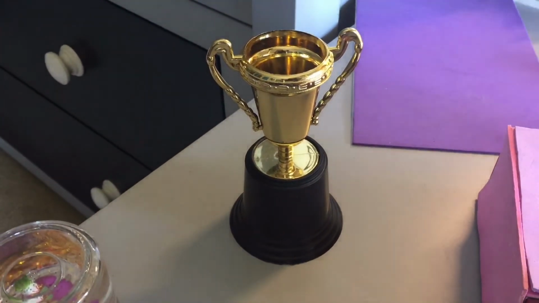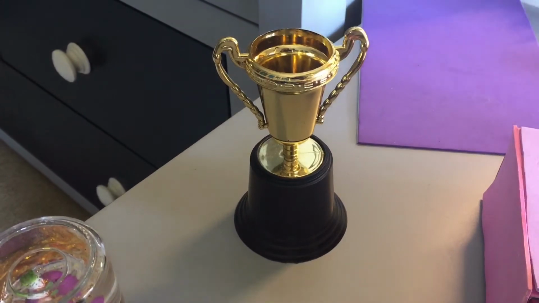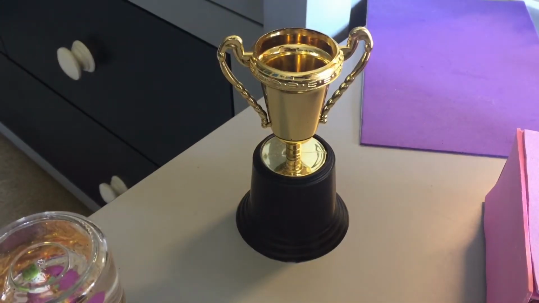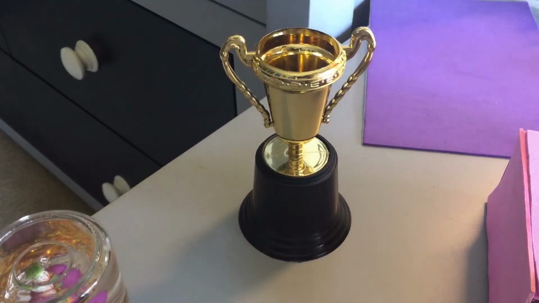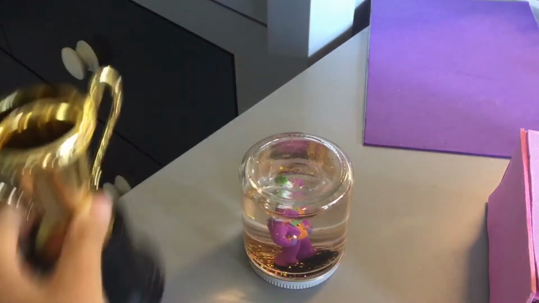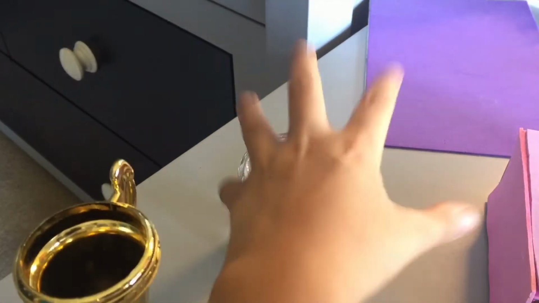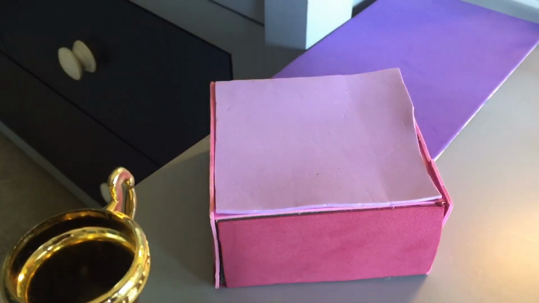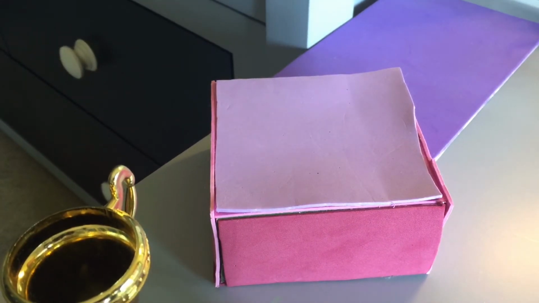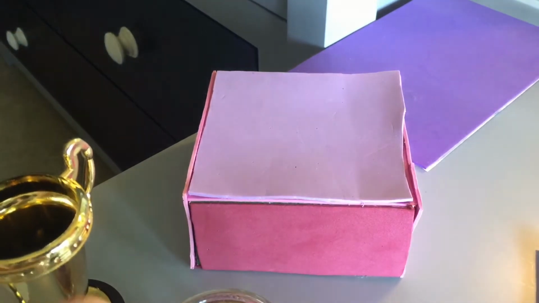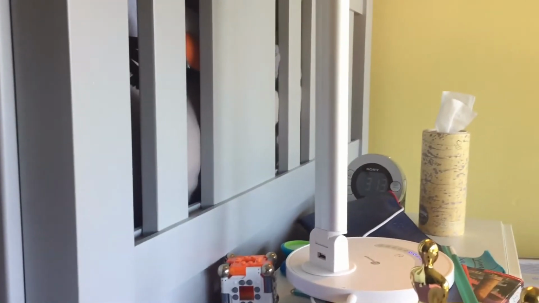See, it's on, off, on, off, on, off. It makes a little difference in this kind of situation, but there's already lots of light anyway. It would help way more in other situations.